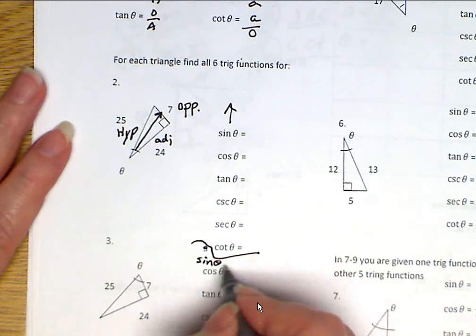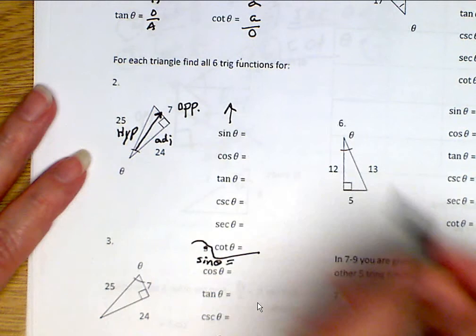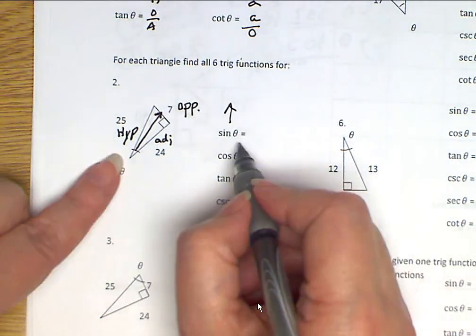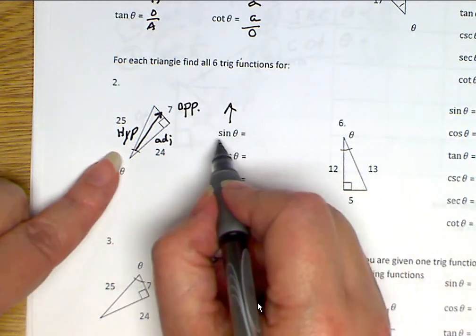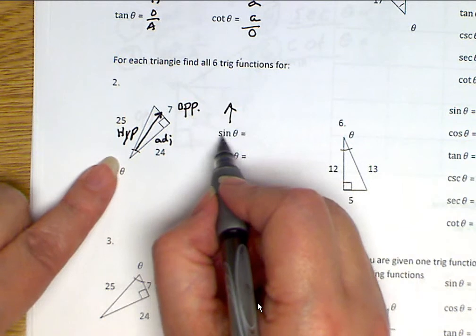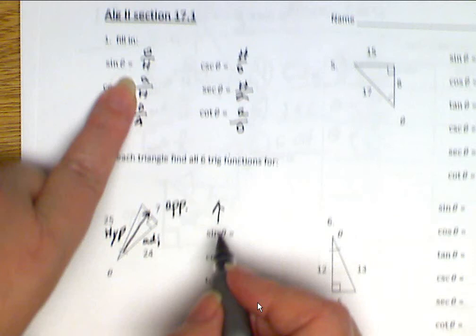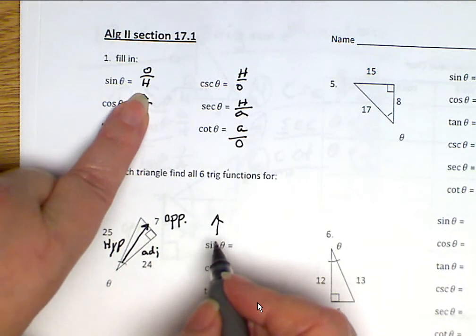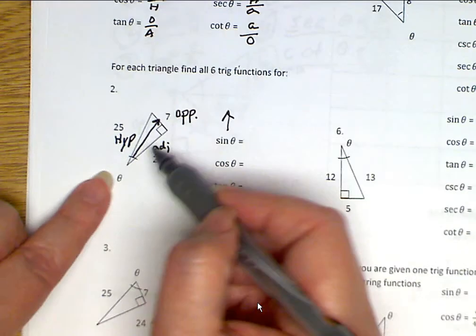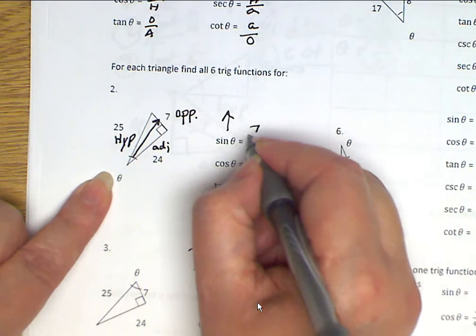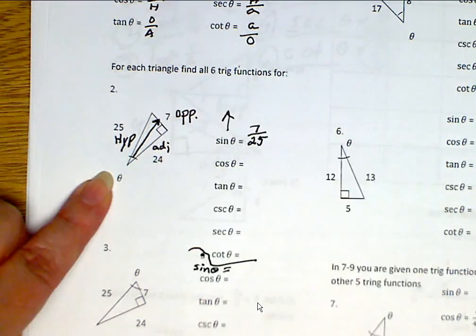Okay. All right, so what I want you to do is, when you're doing these, I do not want you to touch a calculator at all. All I want you to do is go sine of theta. Remember, what is sine of theta? Sine, remember, is opposite over hypotenuse. So you are putting opposite over 25. 24 over 7.